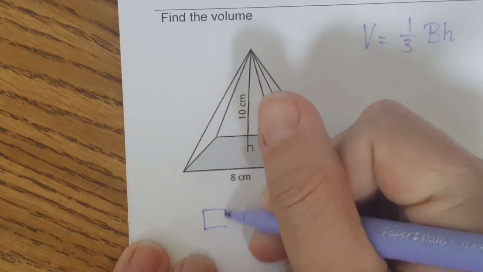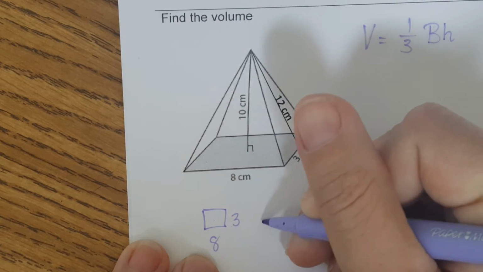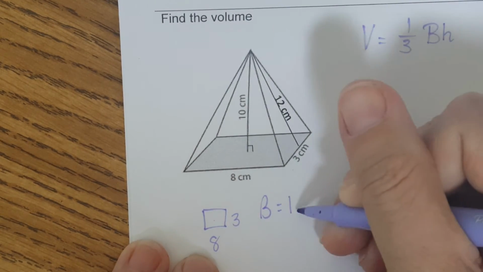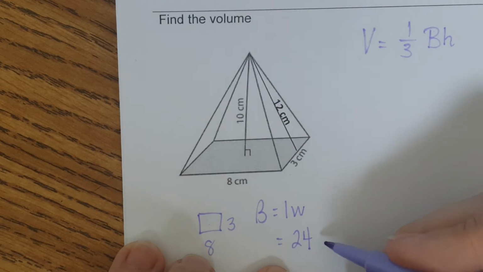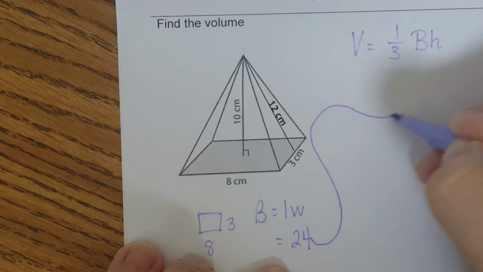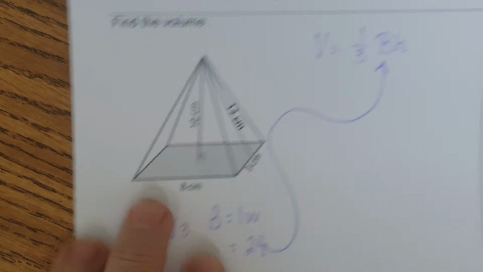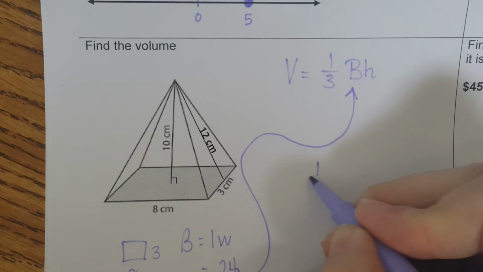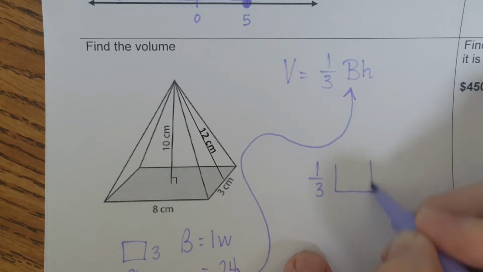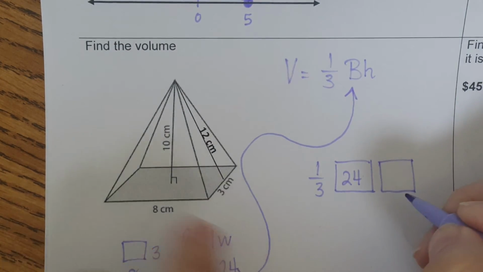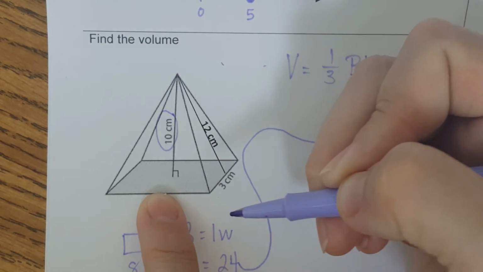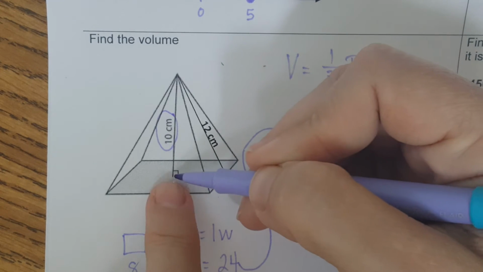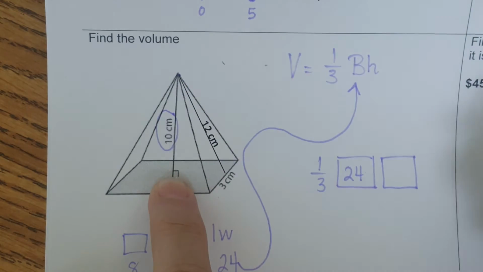When we come down here, it's a rectangle and it's 8 by 3. So the area of the base, length times width, is 24. So I'm going to take that, bring it back up here into the area of the base, and I'm going to multiply 1/3 times 24 times the height of my pyramid, which is not this, but this. Remember, the height of the pyramid is the distance from the base to its apex. So 10.